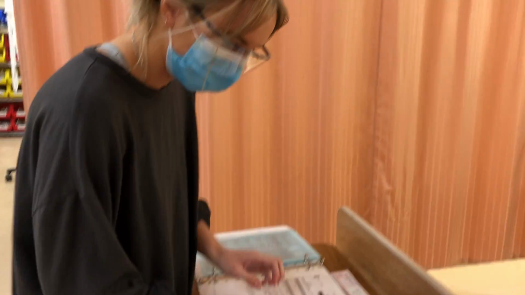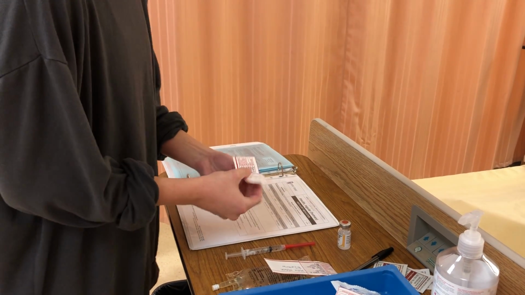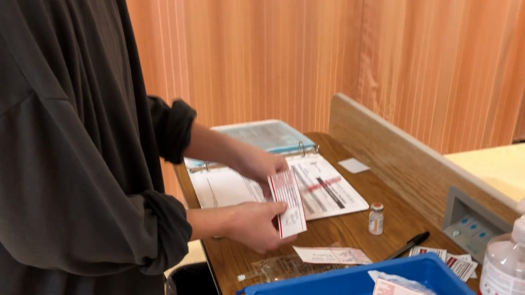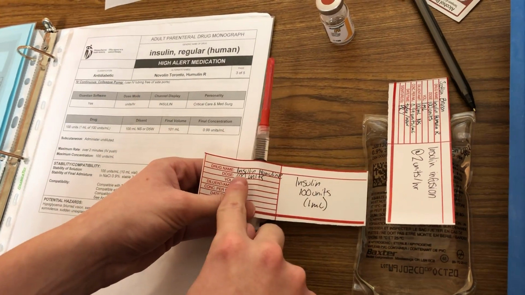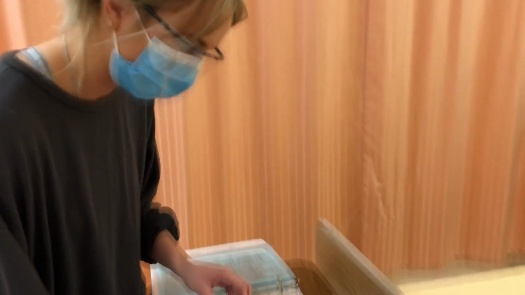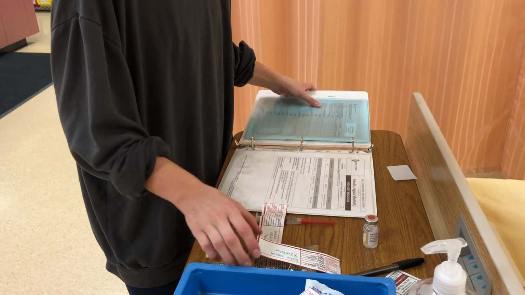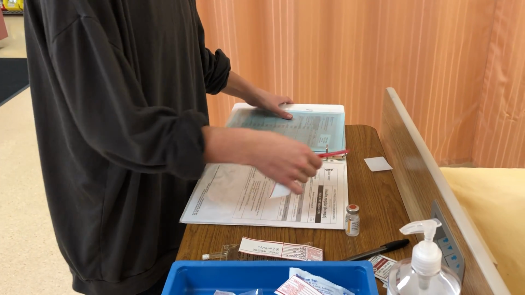So now that I've drawn up my medication, I'm going to put a label on it right away. This label for this syringe has insulin Humulin R. We have 100 units is 1 ml. So we have 100 units in here, and that's 1 ml. So I've drawn up my med.